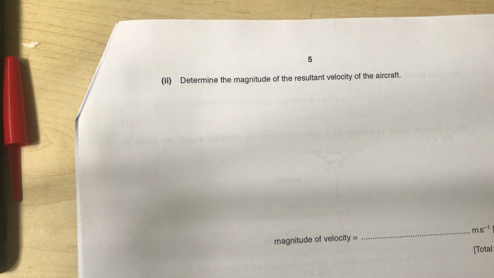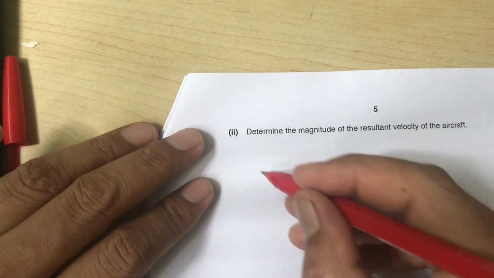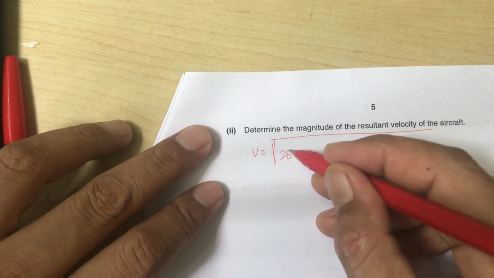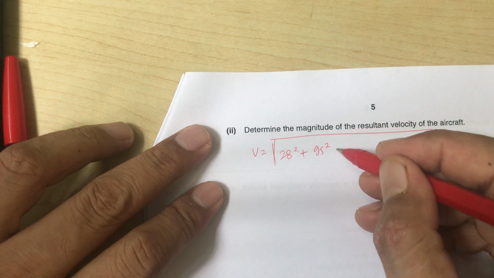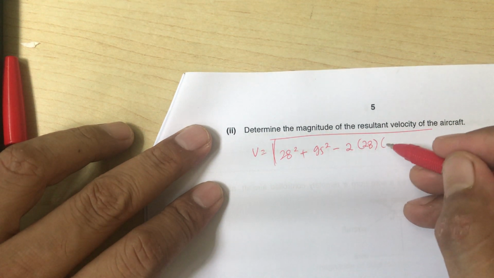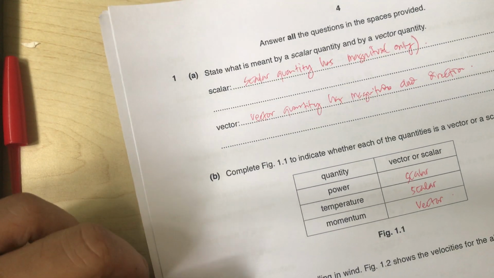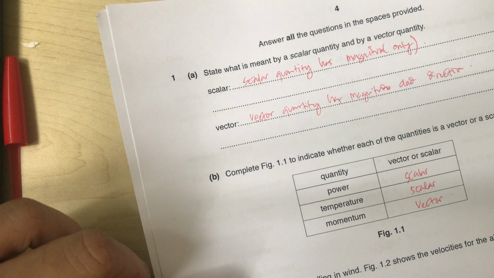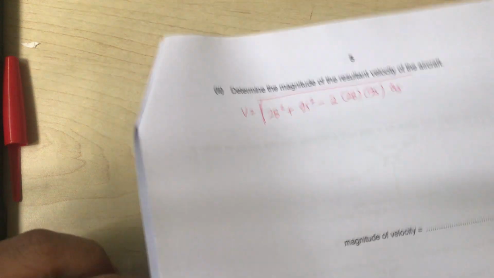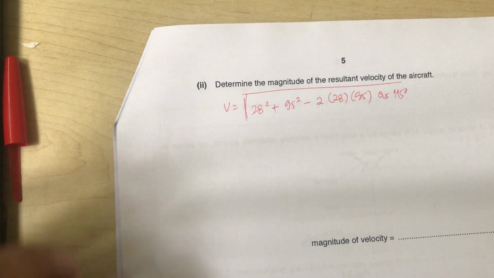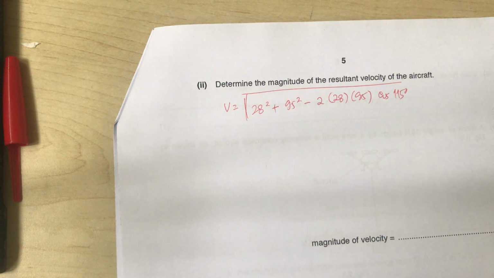We have the cosine law: v squared equals 28 squared plus 95 squared minus 2 times 28 times 95 times cos 115 degrees. So let's calculate this using the calculator.